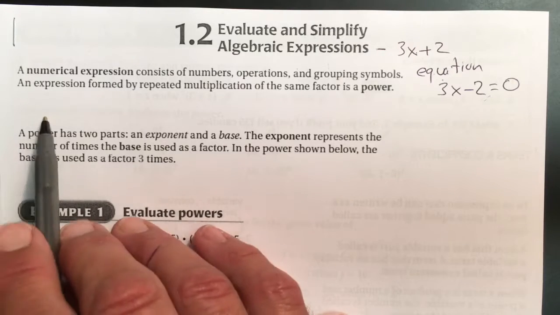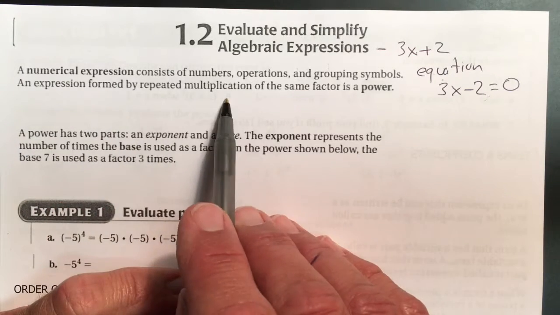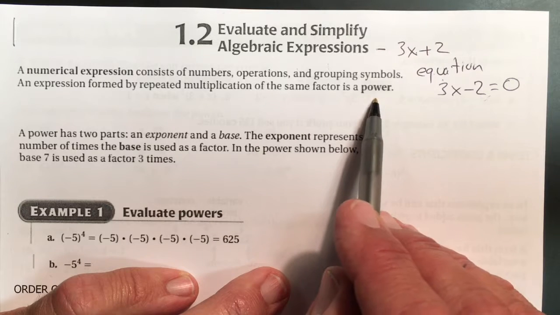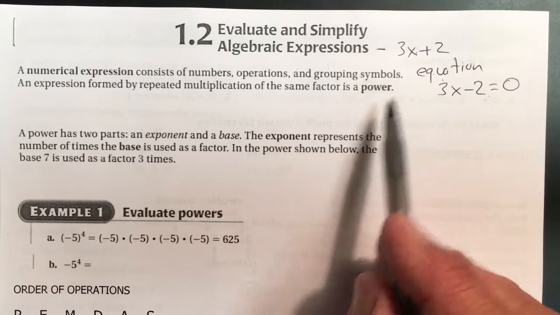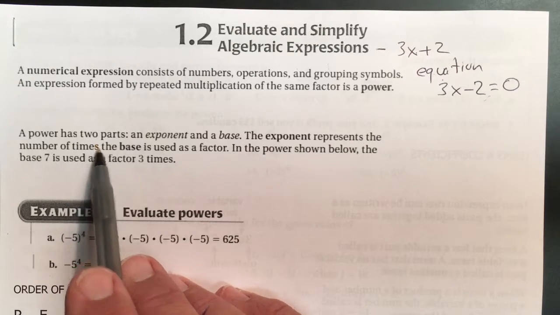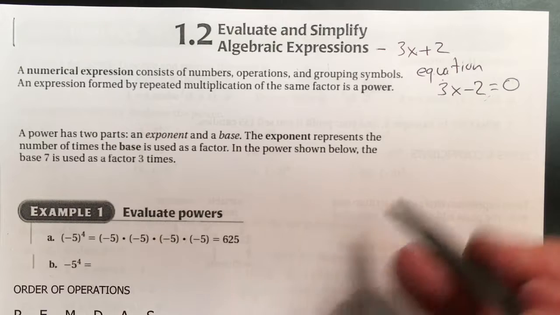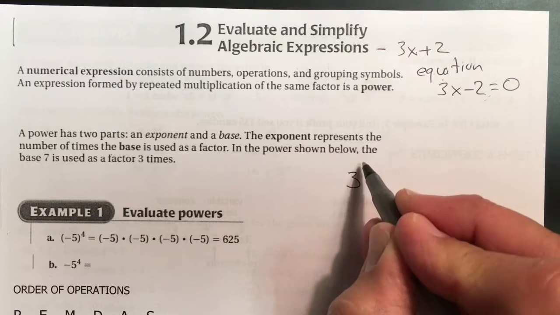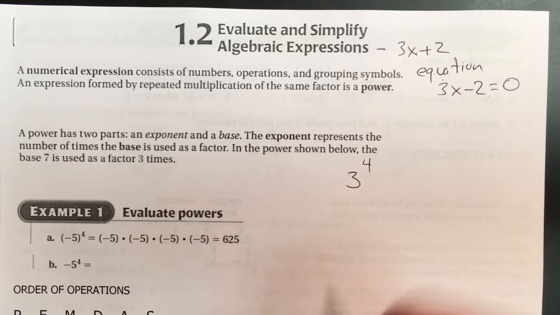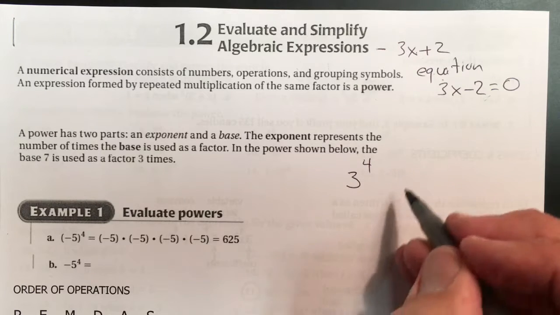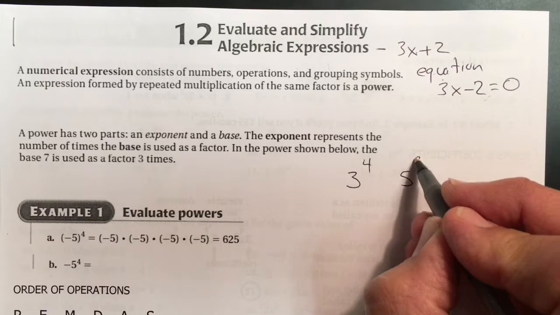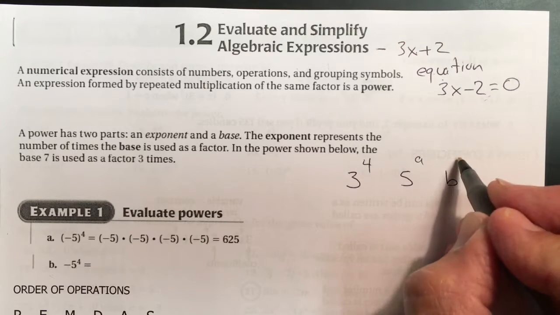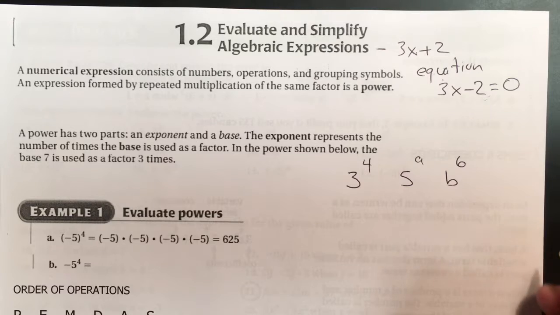Some of the things you're going to find: an expression formed by repeated multiplication of the same factor is a power. You're familiar with exponents and powers from Algebra 1. A power has two parts, the exponent and the base. So the base can be 3 and the exponent can be 4. Again, we can use letters as well. We can have 5 to the 8th power, or b to the 6th power, so we can have numbers and letters interchangeably there.